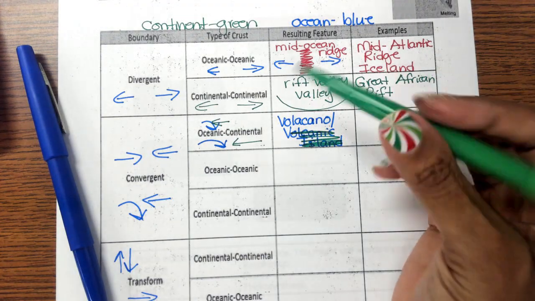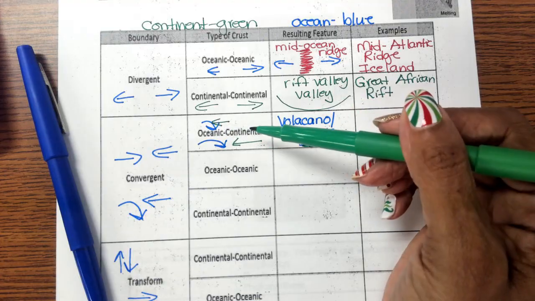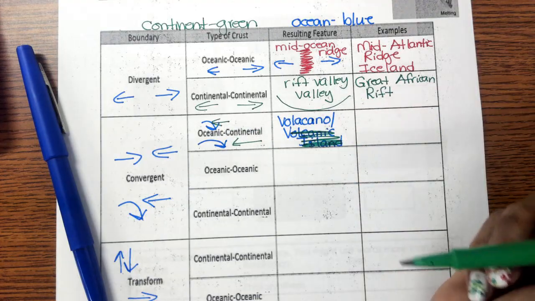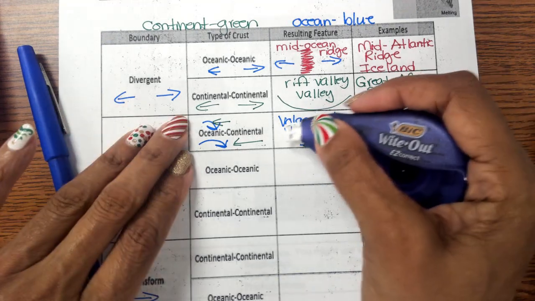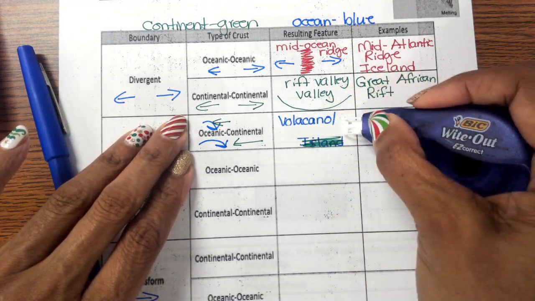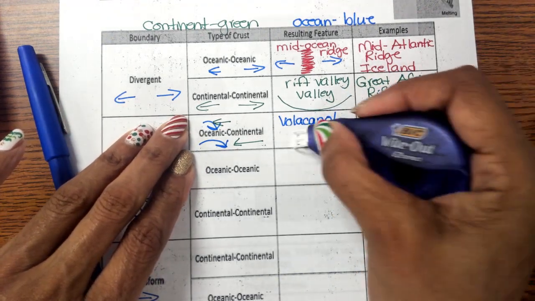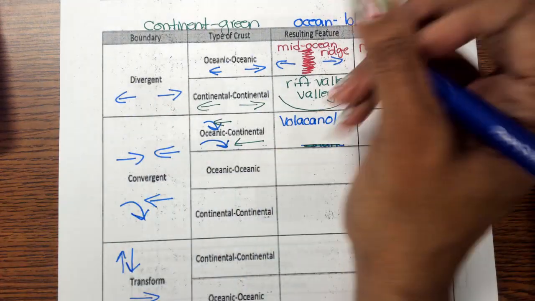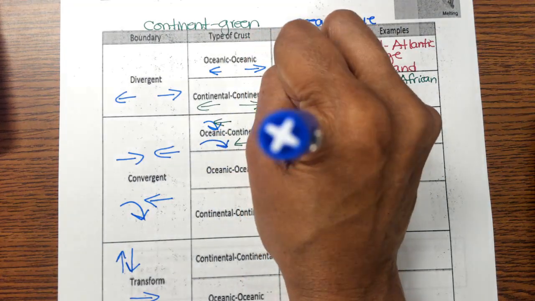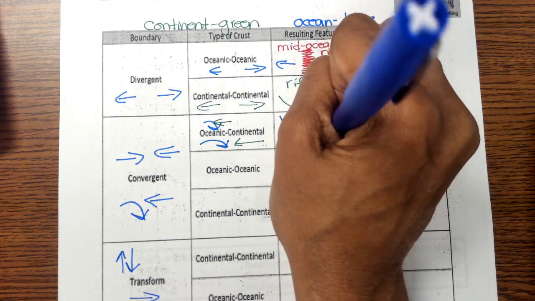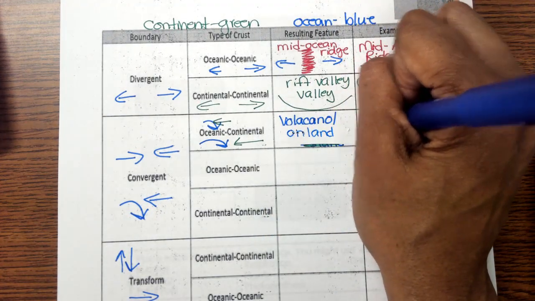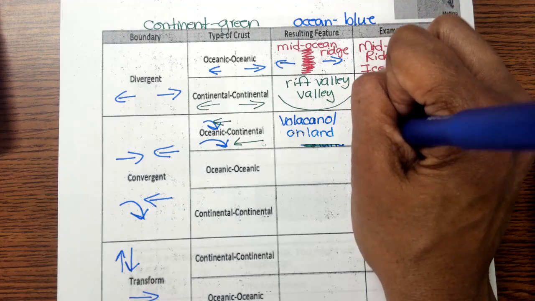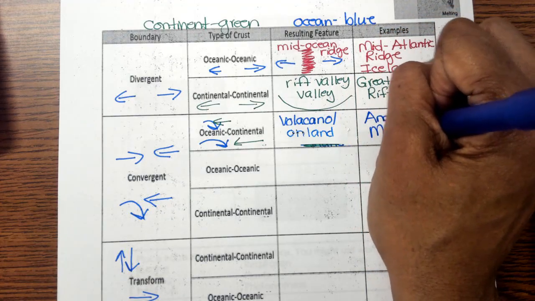I apologize. All right, when you have ocean to continent, you get a volcano. Okay, so I'm going to wipe this out. And what I say is you get a volcano on the land. A real life example is the Andes Mountains.